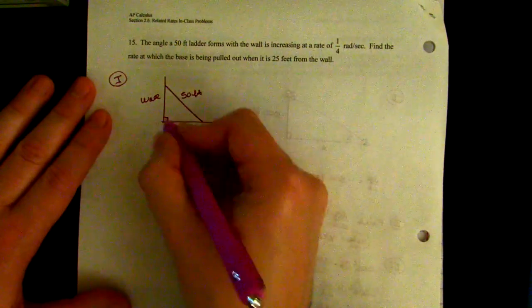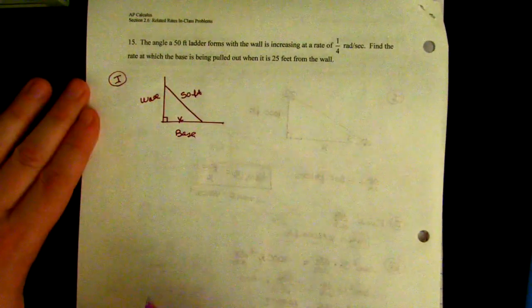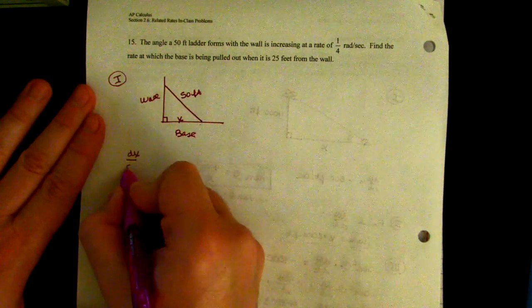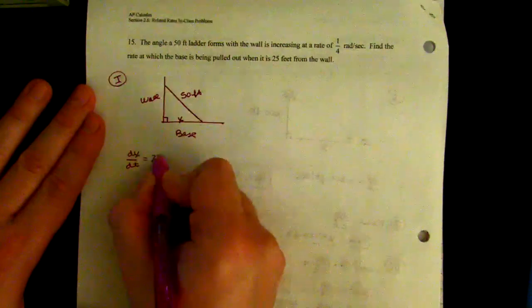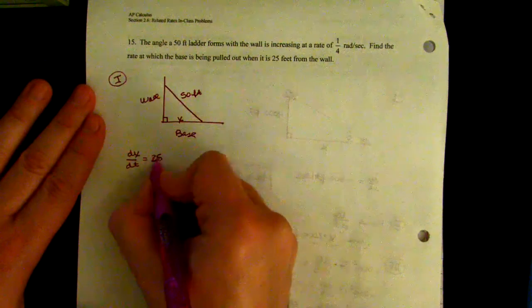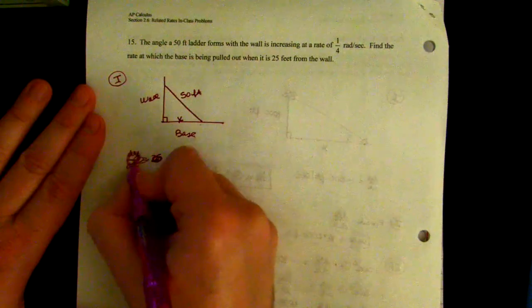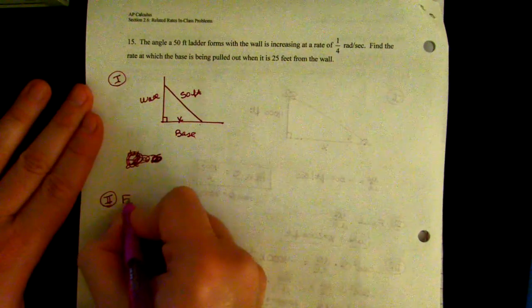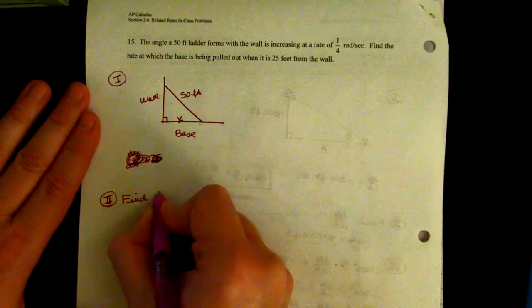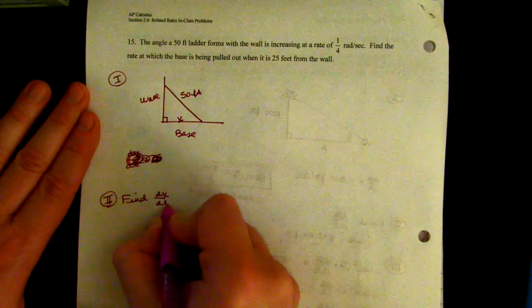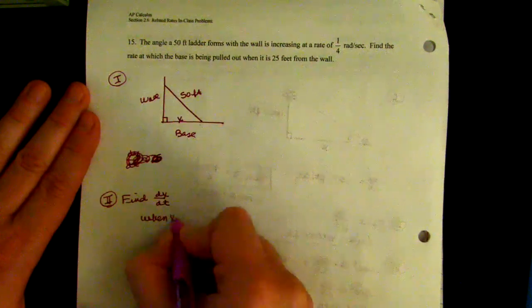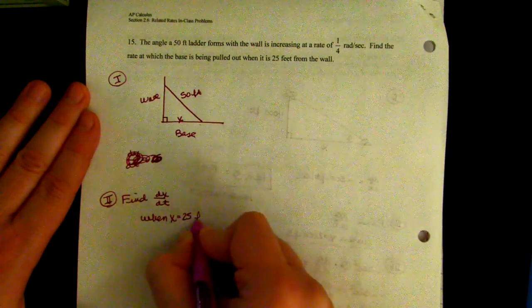We're told how the base is changing. I'm going to make my base x. And if the base is getting pulled out, I know that dx dt is 25. No, it's not. Actually, I don't know anything about that. Sorry. I should be going on to part 2. I want to find the rate that it's being pulled out. I want to find dx dt. In particular, when x equals 25 feet.